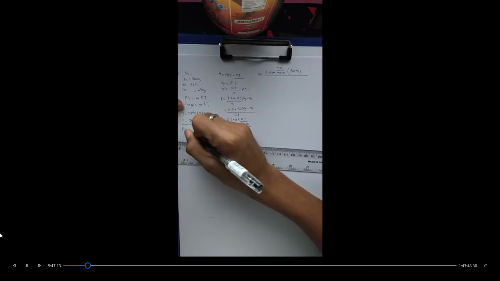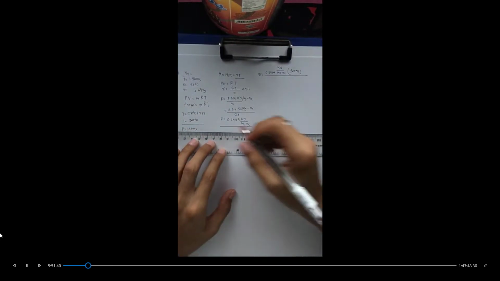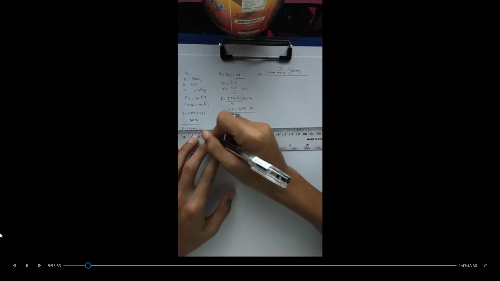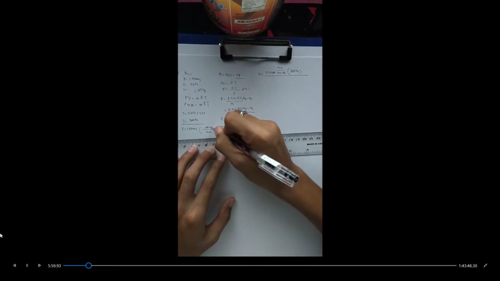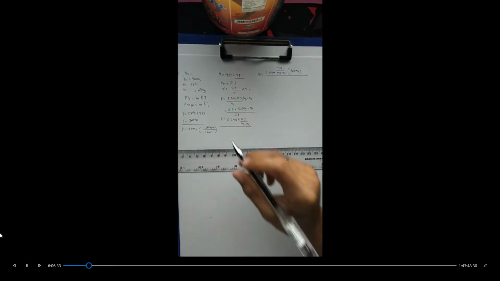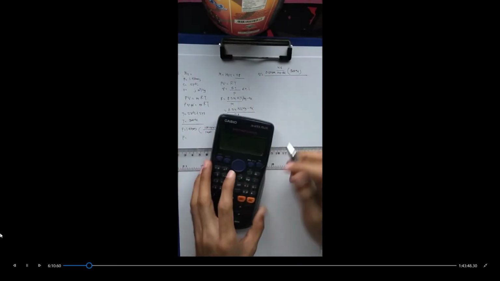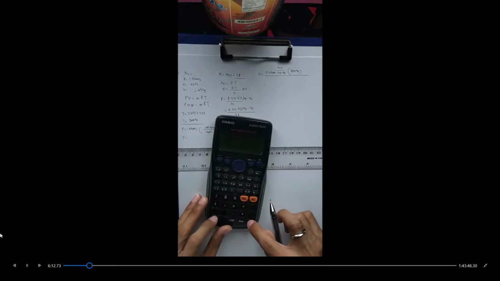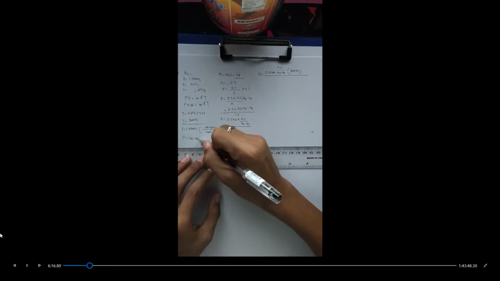So pressure is equivalent to 1.4 bars, and the conversion is 1 bar is equivalent to 100 kilopascal. We can now cancel this one out. Our pressure now becomes 1.4 times 100 is 140 kilopascals.